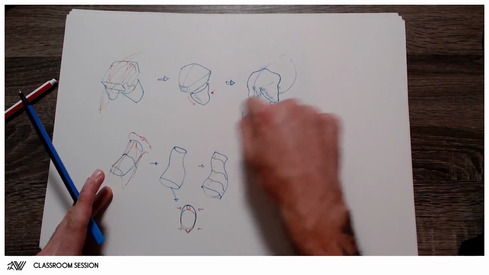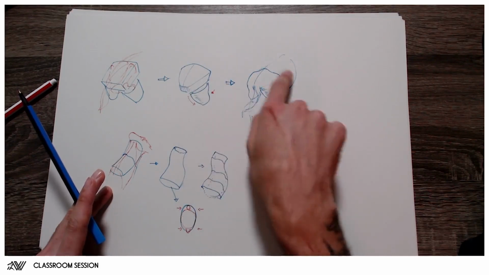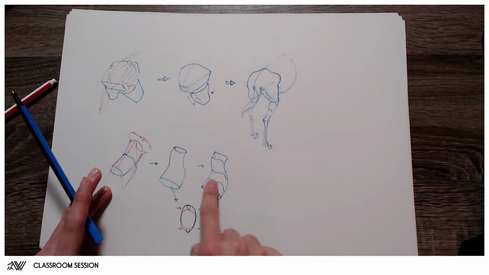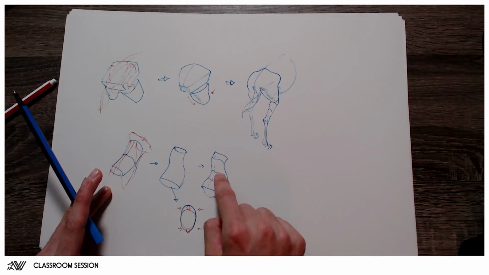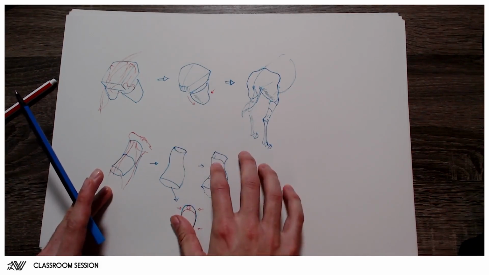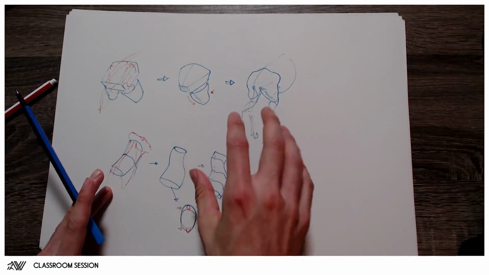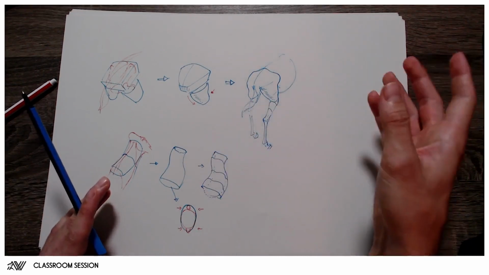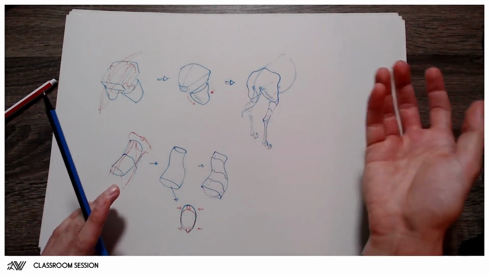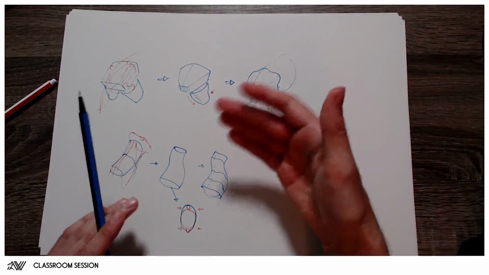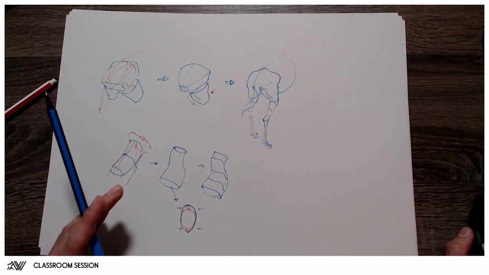Now, making more complex shapes isn't easy. It does require a lot of practice, but once you understand these more complex forms, it will become much easier and more efficient to draw things from imagination, right? And that's basically what artists do.